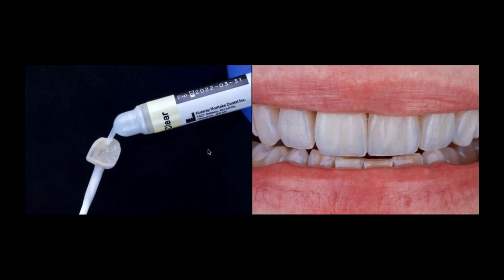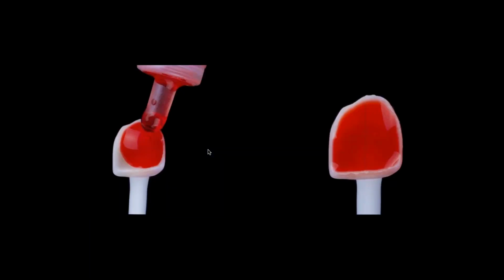Shade selection immediately after finishing the preparation, so we know exactly what we are going to be dealing with, will help us select between the translucent or the high translucent version, and of course be as precise as possible on the value, because at the end that's exactly what we can be more critical of, the gray scale, exactly how bright or how dark a restoration would look.